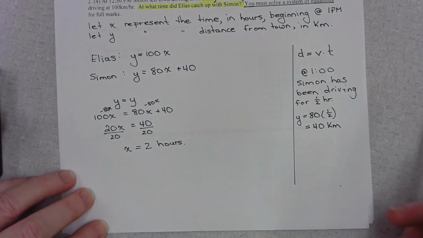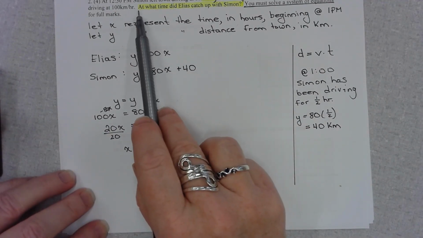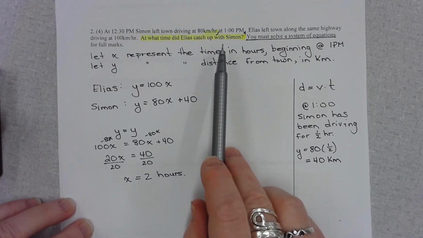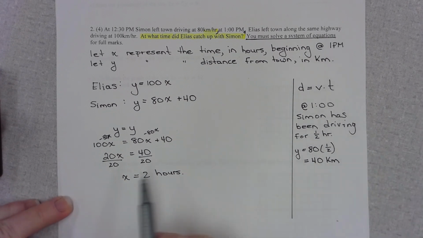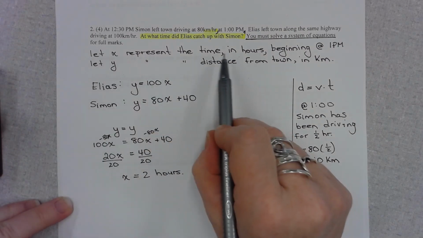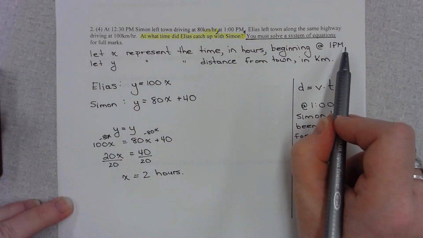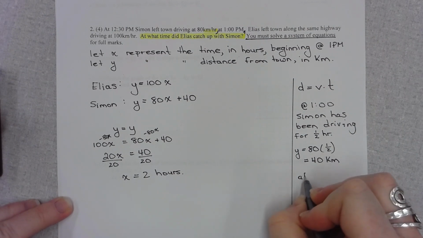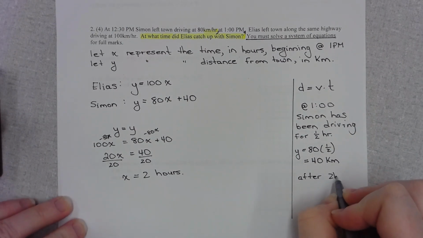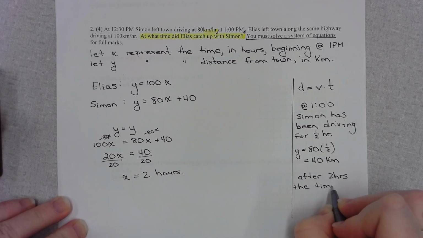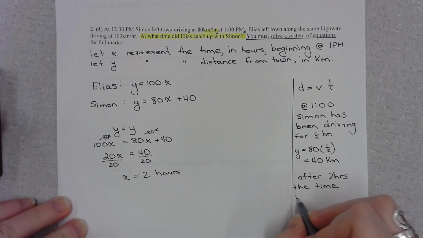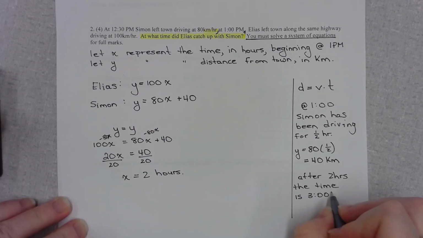Now, it doesn't ask us at what distance. If we go back to the question, it just says at what time did he catch up with Simon. So I'm not going to do any more work here because I don't need to know what the y is. But what I do need to do is recognize that this is hours, and it's asking me about time. Since x represents the time in hours beginning at 1 o'clock, after 2 hours the time is going to be 3 o'clock, because it's 1 p.m. plus 2 hours, which is going to be 3 p.m.